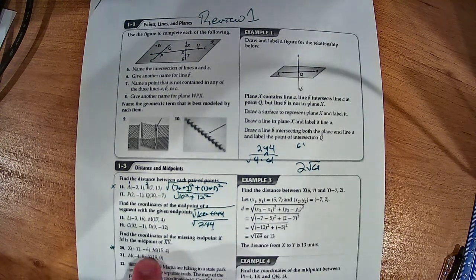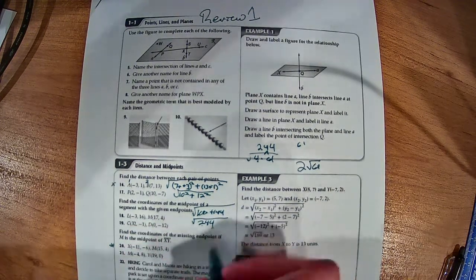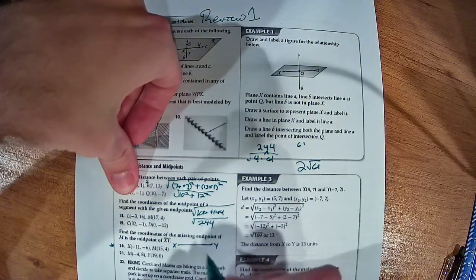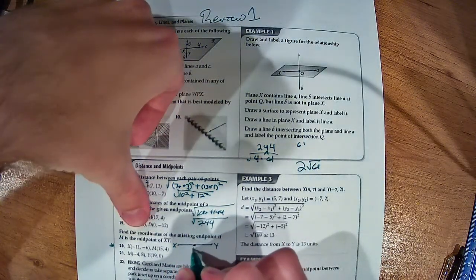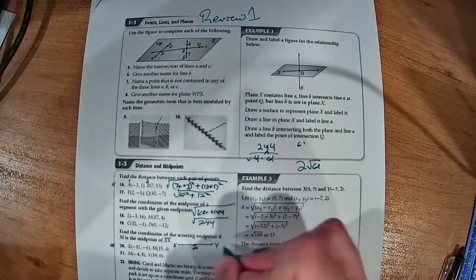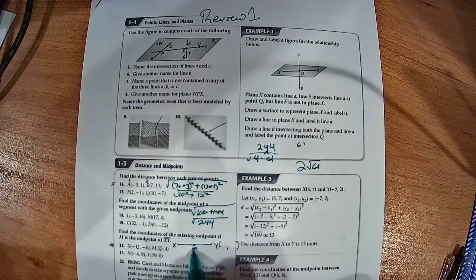Let's try one of these. In this case, we're looking for the missing end point. So we're not looking for the midpoint, we're looking for the missing end point. If we were to draw this out, we've got x on one side, we've got y on the other, and m is somewhere in between. As a matter of fact, exactly in between. So one way to find y in this case is to see, for example, from -11 to 15, how far is that, and then continue that same distance on the other side.